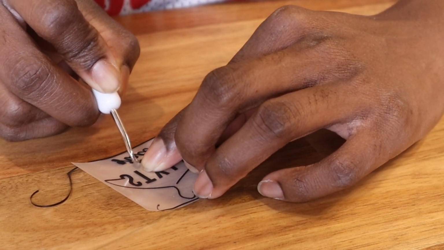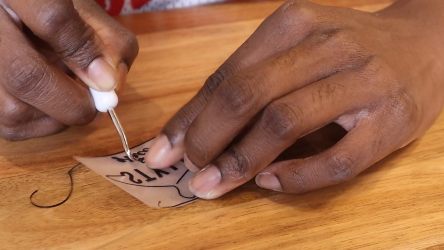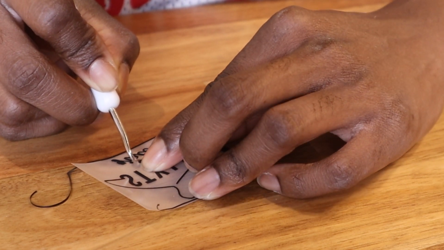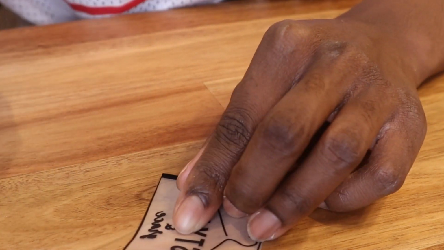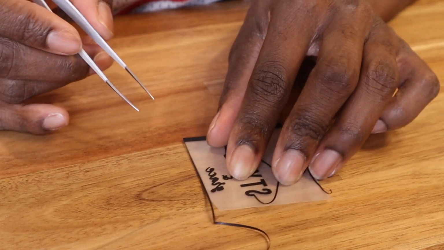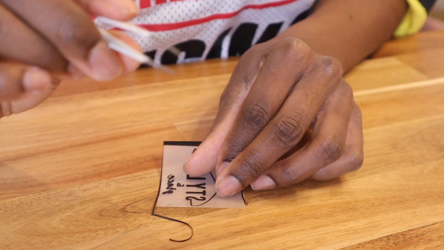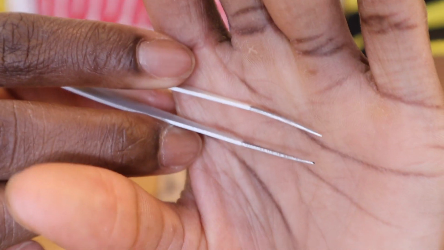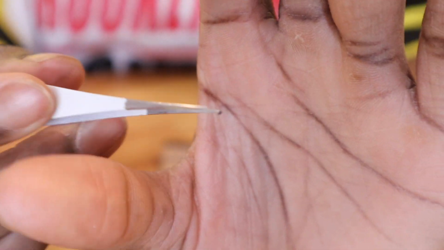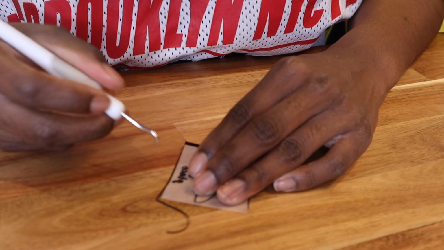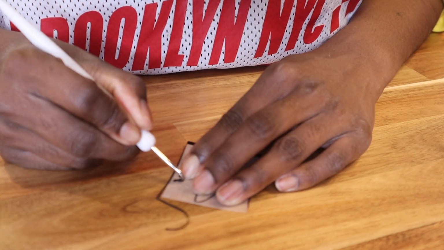I believe this process is called weeding, where we're going ahead and pulling off the stuff that we don't need. So as you can see right here, I needed to grab the little weeding tweezers to get out these little tiny pieces. You want to make sure you get them off. You see that little tiny black speck? I had to get that off so that our design could be flawless.